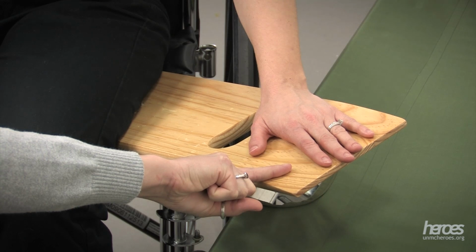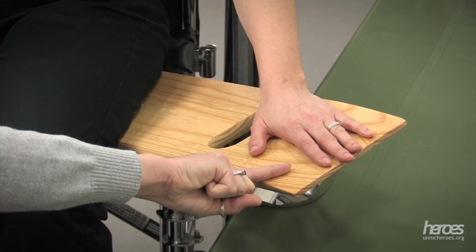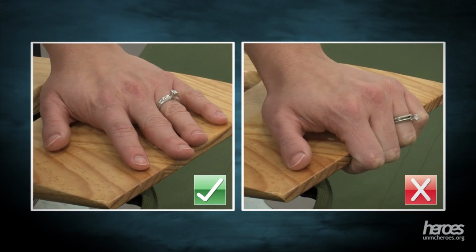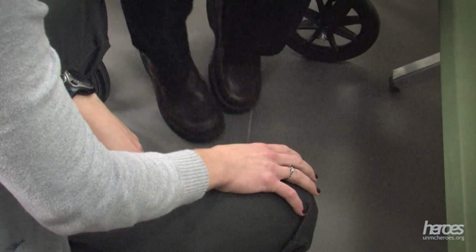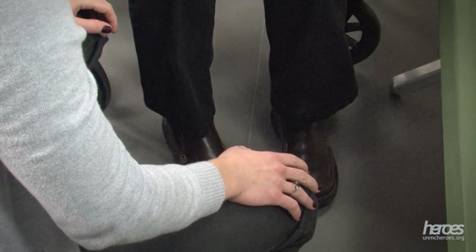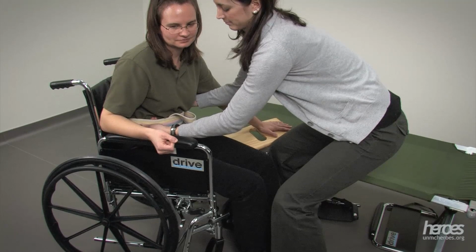Ask the individual to place their hand that is closest to the cot onto the far side of the slide board. Make sure they do not curl their fingers around the slide board because the fingers can get injured during the move from the wheelchair to the cot. Then position the individual's feet flat on the floor in front of the wheelchair and position yourself slightly in front and near the side of the individual with both your hands on the gait belt with an underhand grip.